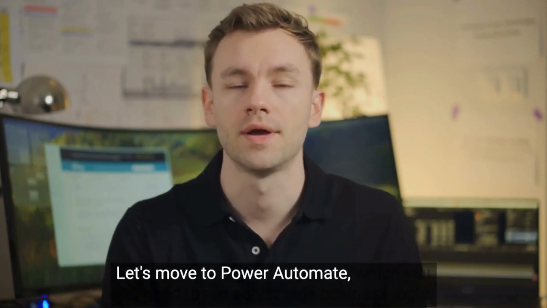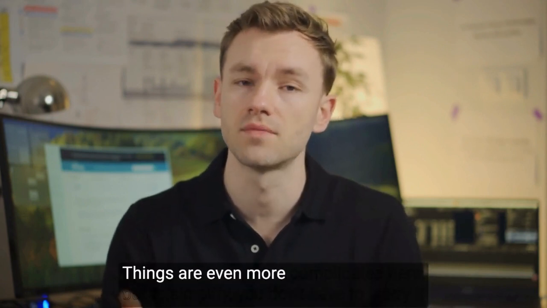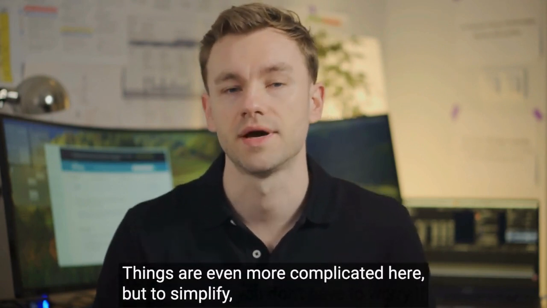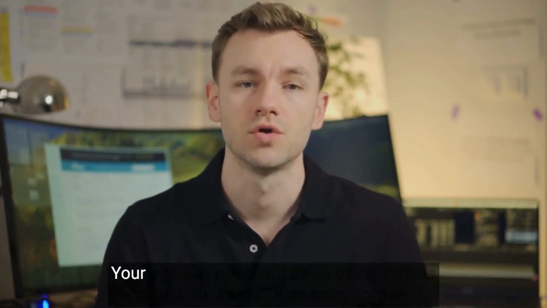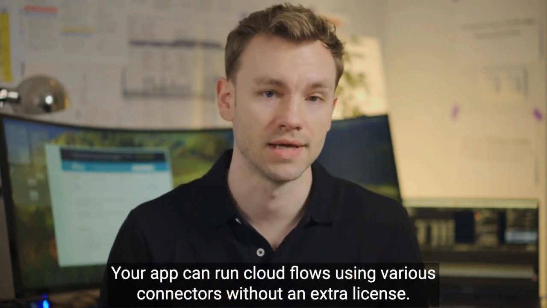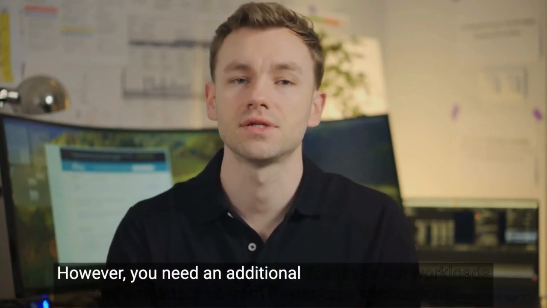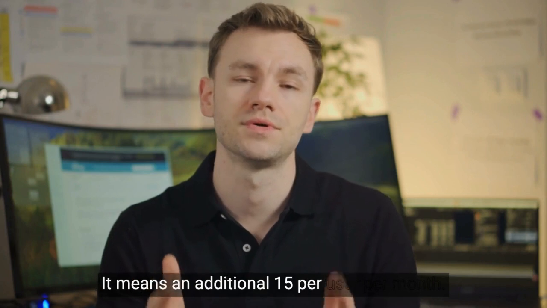Let's move to Power Automate, which you will need to run server-side business logic. Things are even more complicated here, but to simplify, you don't have to worry if you already have Power Apps Premium. Your app can run cloud flows using various connectors without an extra license. However, you need an additional license to run workflows that are detached from Power Apps applications. It means an additional $15 per user per month.